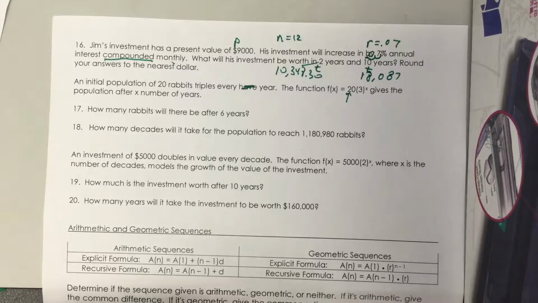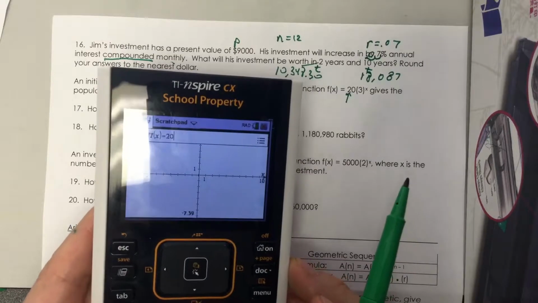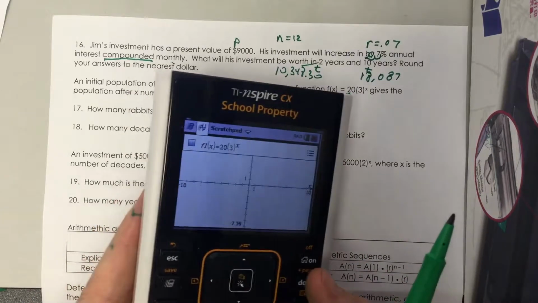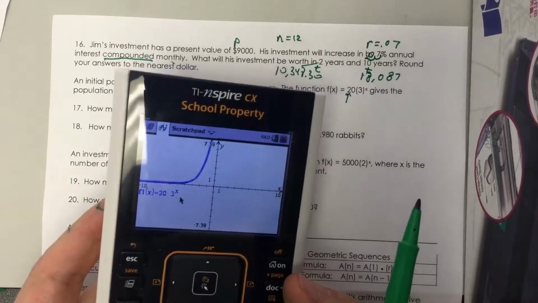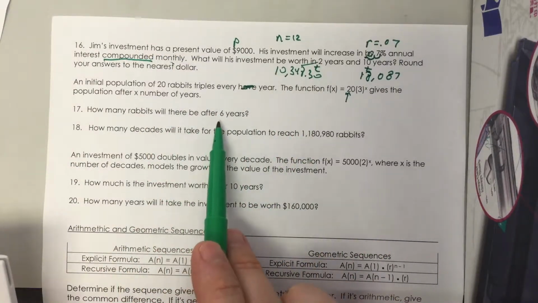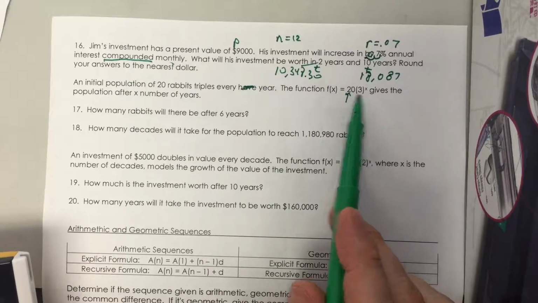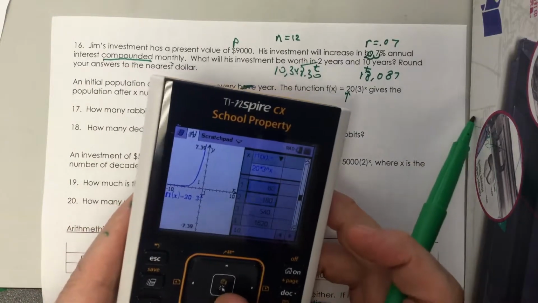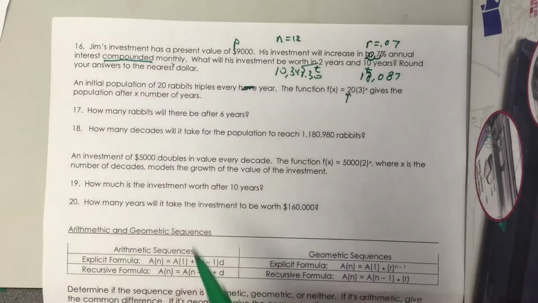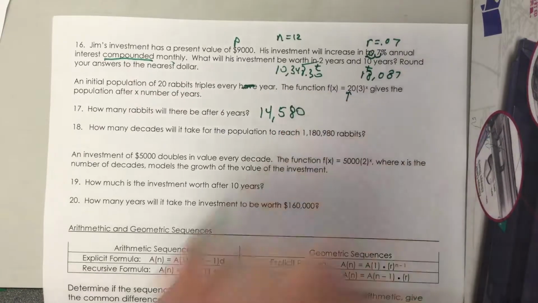So all I do here, go to my graph, type this equation in, y equals, or f of x equals 20 times 3 to the power of x. Make sure it matches, hit enter. There's my graph, but I want to go to the table. I want to find what it's going to be after 6 years. The number of years is my x, and the number of rabbits is my y. 6 years, I have 14,580 rabbits. That's a lot of rabbits. That's assuming they don't get eaten by something bigger than them.